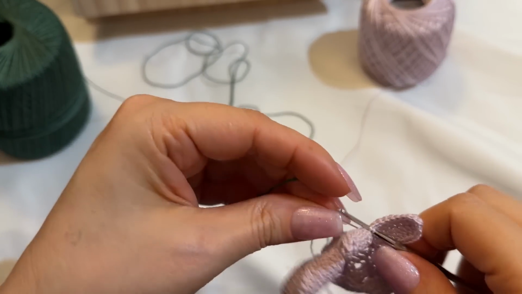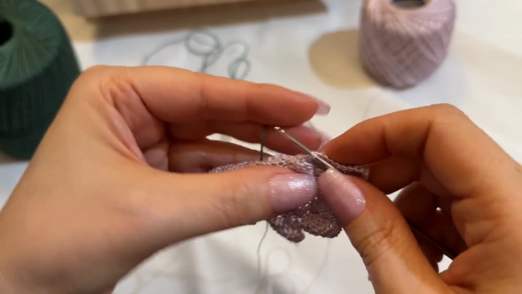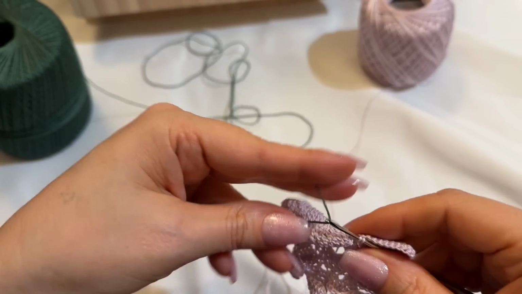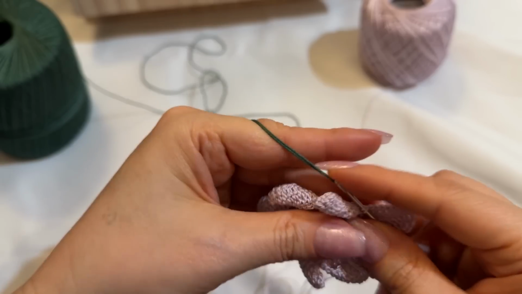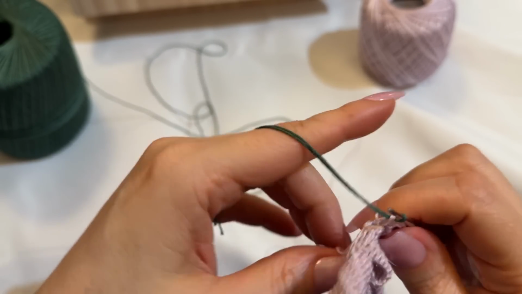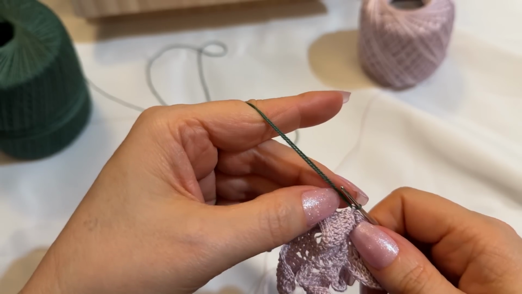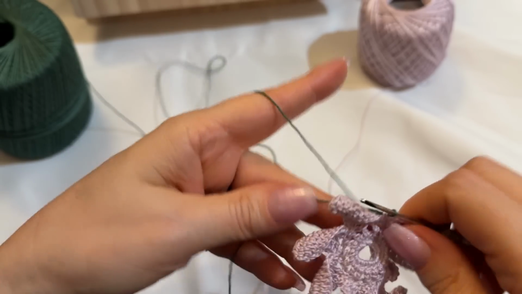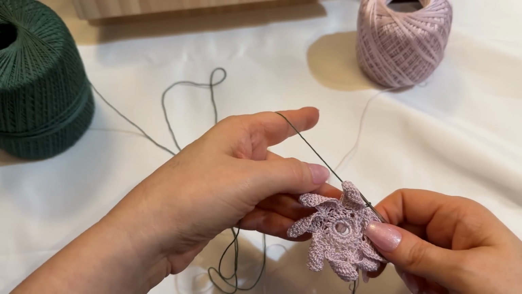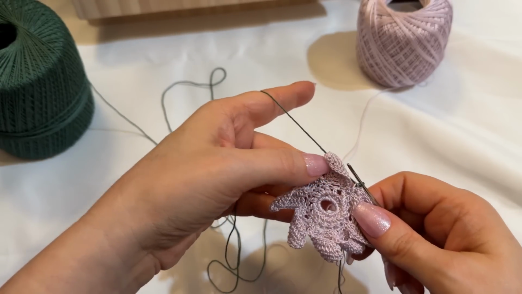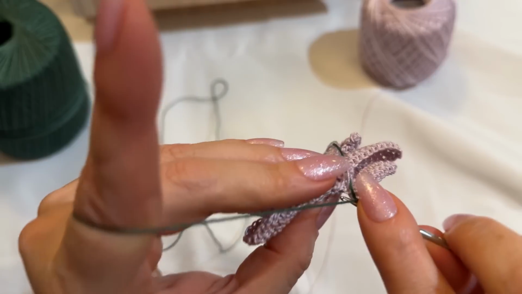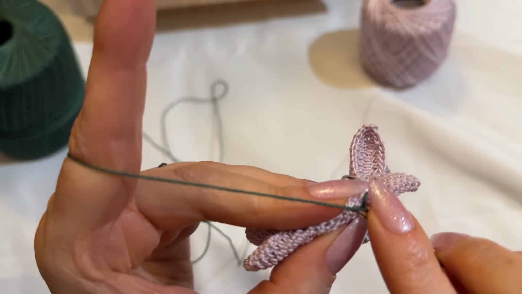My husband's in the kitchen, but I'm going to finish this last single crochet that I already had finished before. I'm going to finish it with the green. And then I think the leaves shouldn't be directly behind the air quotes petals. So right here is where I'm going to start working. Right here.